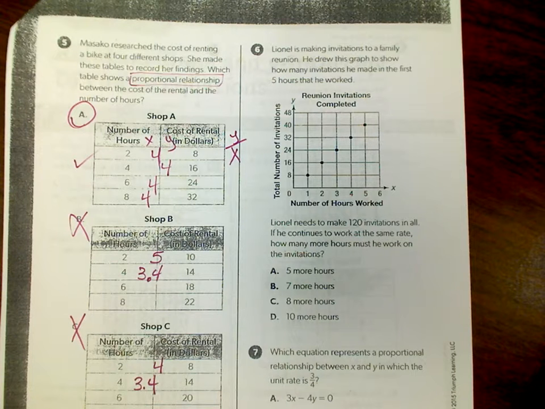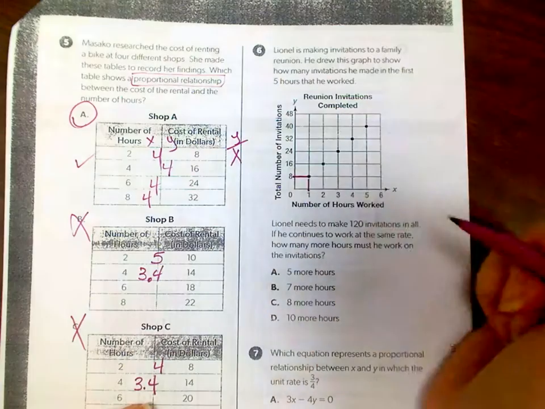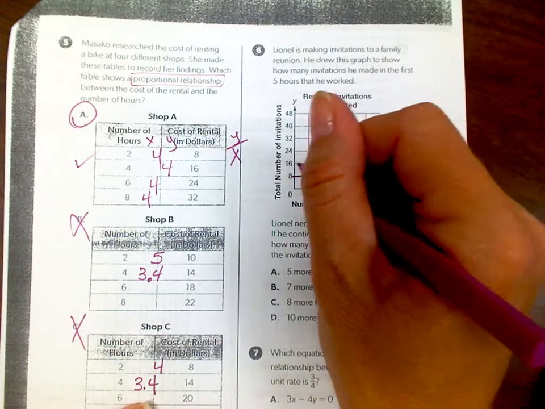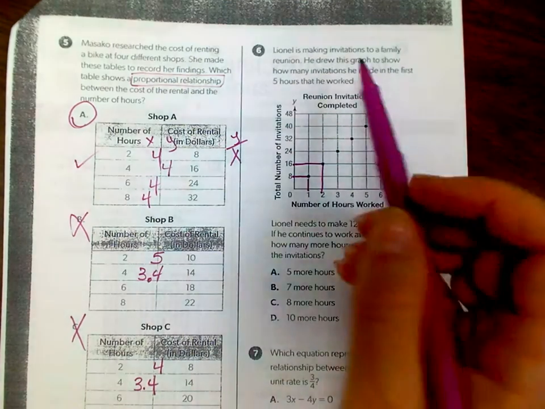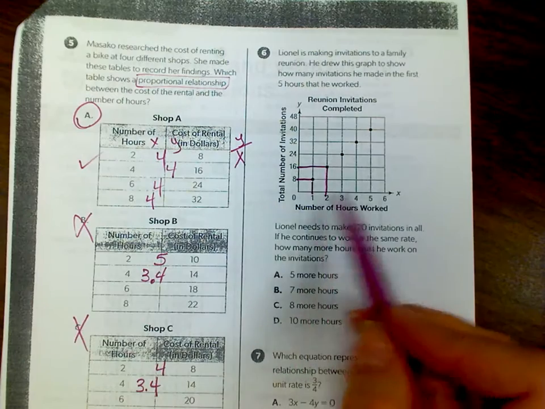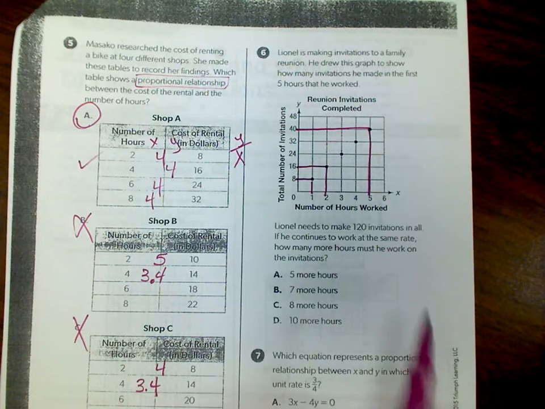Number 6. Lionel is making invitations to a family reunion. He drew this graph to show how many invitations he made in the first 5 hours that he worked. Okay. 1 hour, he can make 8 invitations. 2 hours, 16 invitations. Okay. The table only goes through 5. But let's see what our question is.